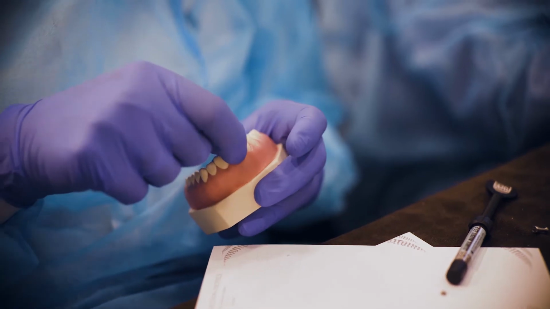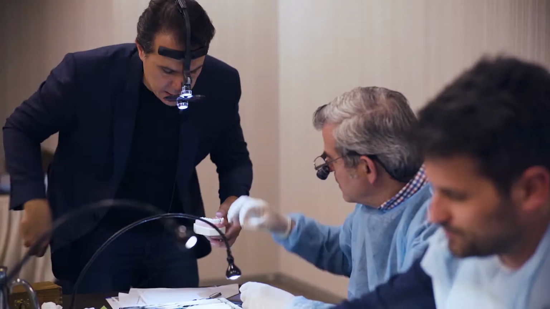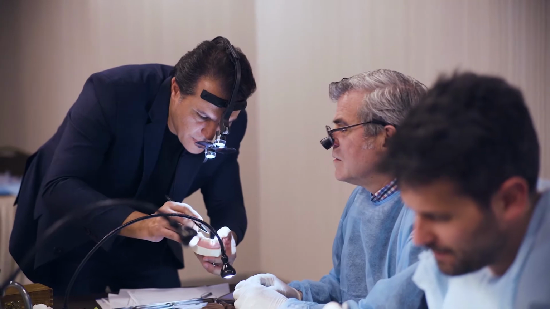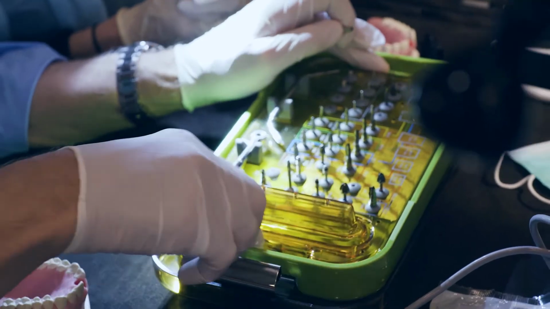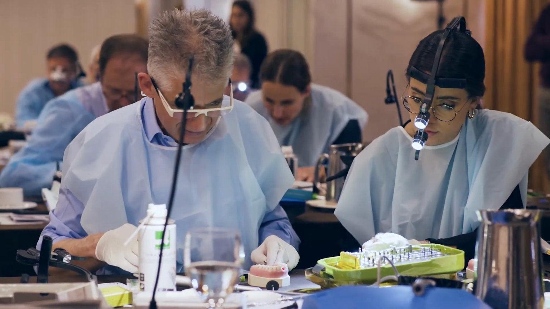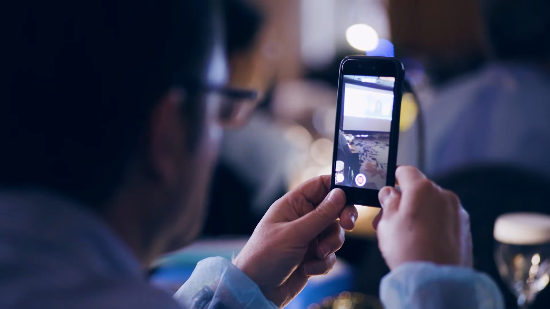During this course, I will discuss all about the technique step by step, and the participants will have the opportunity to receive a message about the technique, but also they will practice over the IDR models, the IDR technique step by step, from the beginning to the end. And after we finish this course, they will be able to apply this technique in their patient's mouth.